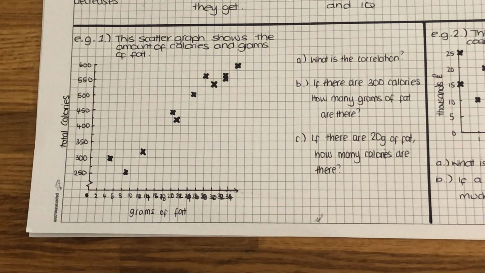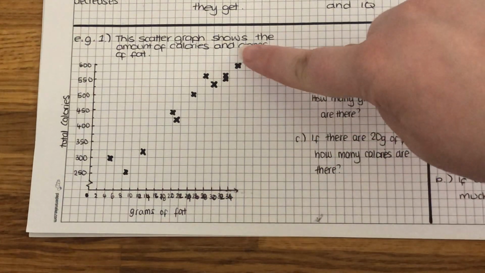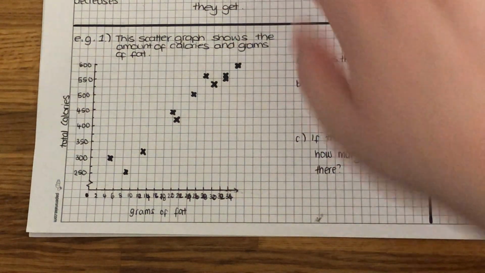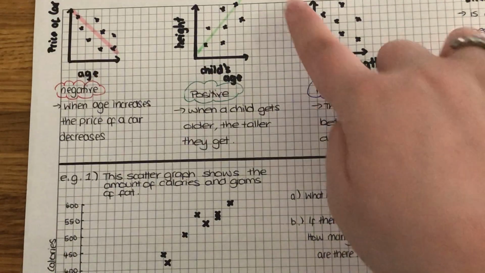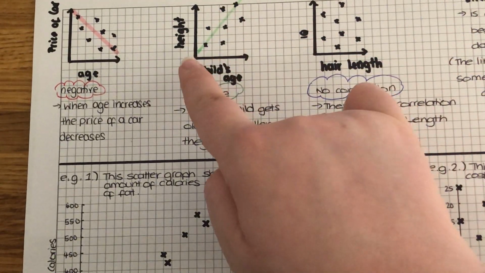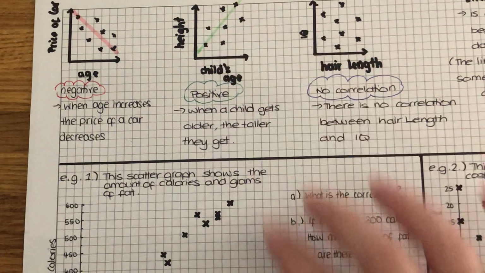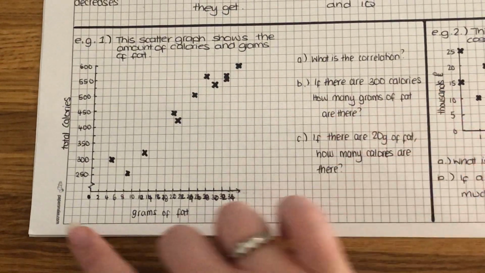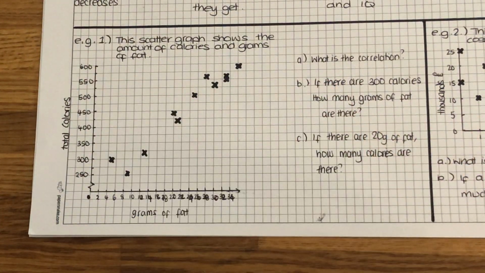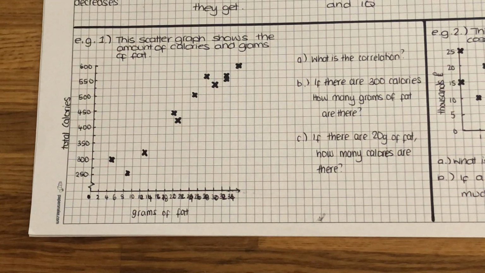Now if we look at the points, we can see that the more grams of fat that you have, the higher the calories. So this is going to be a positive correlation, because you can see when that goes bigger, so does that. Same with this. The more grams of fat, the more calories. So the first thing I'm going to do is just draw a line of best fit. Again, you need to get your ruler.